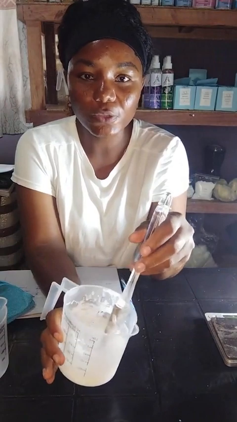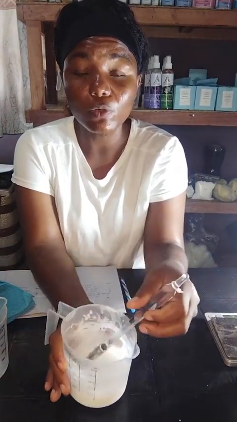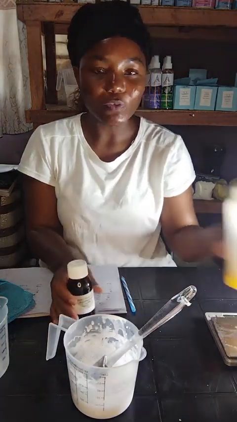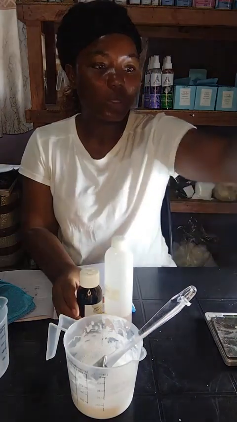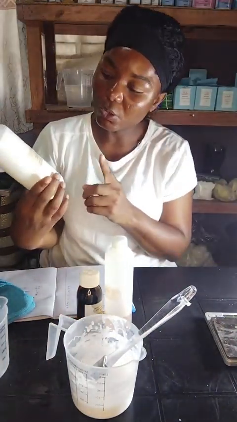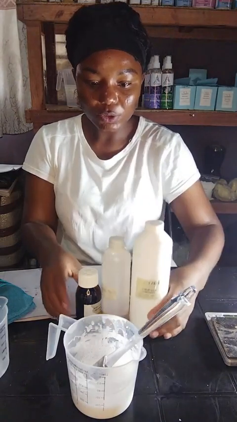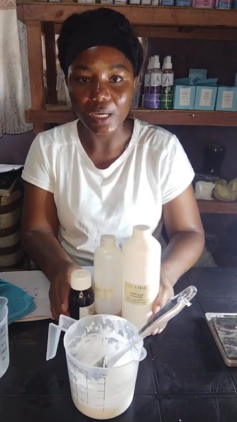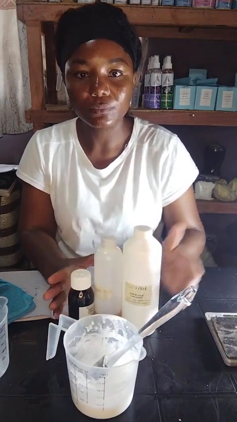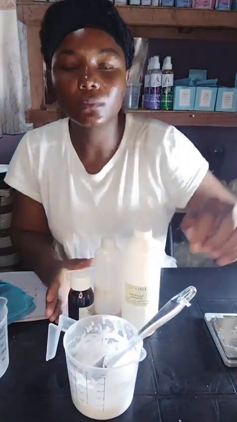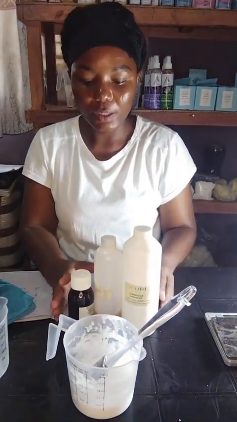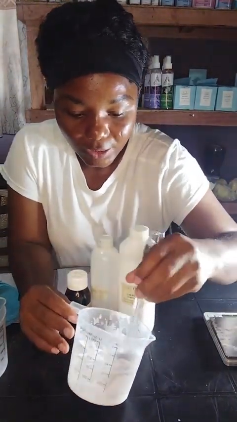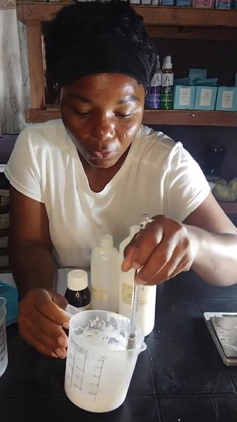When it's below 45 or 40 degrees, mostly below 40 degrees, you want to add your lavender extract, your vitamin E, and your preservative. Add these three using your pipette, or you can pre-measure everything and then add them into it. I will allow mine to cool down a little bit before adding them.